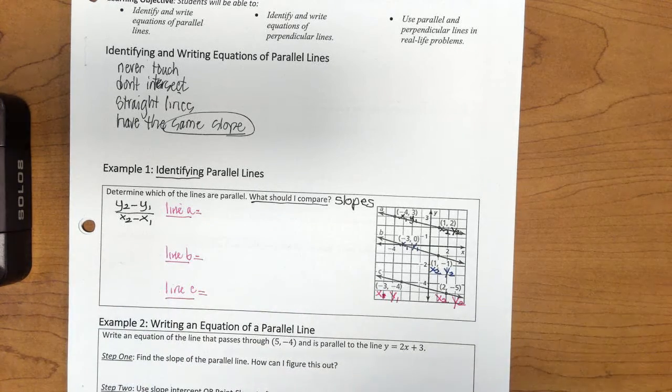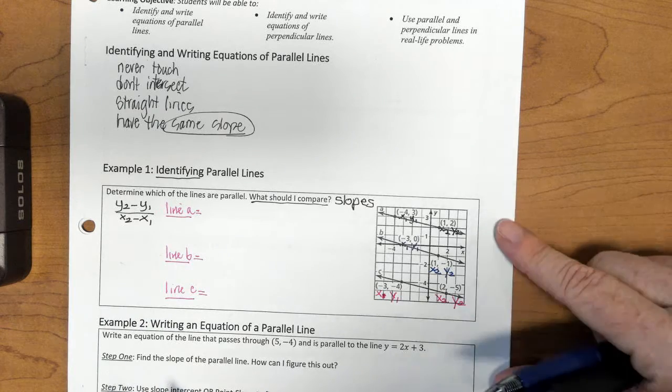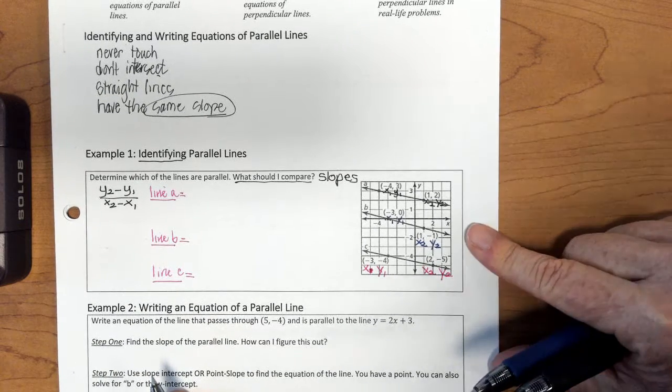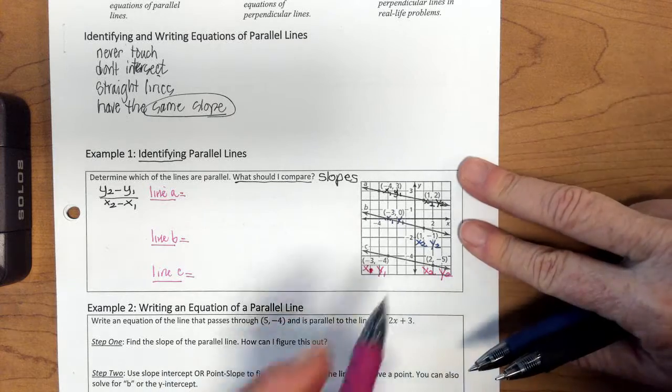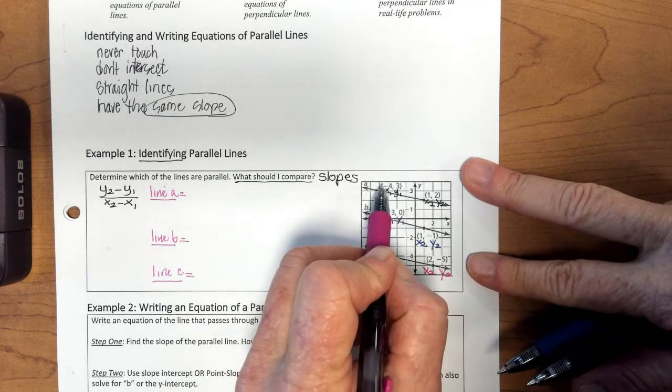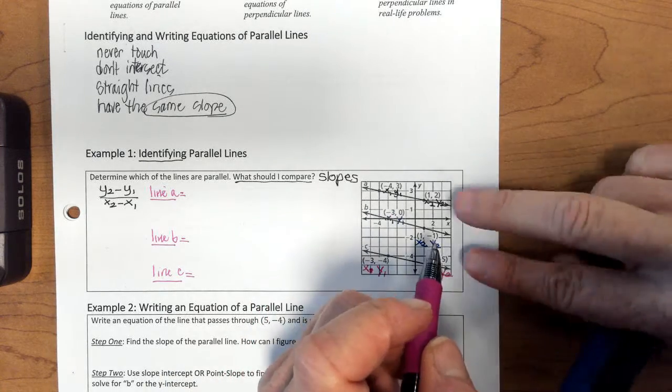So let's go ahead and do that. I'm going to actually show the calculations because I think that's more useful. We can all count, but I think it's useful for you to see the arithmetic behind this.